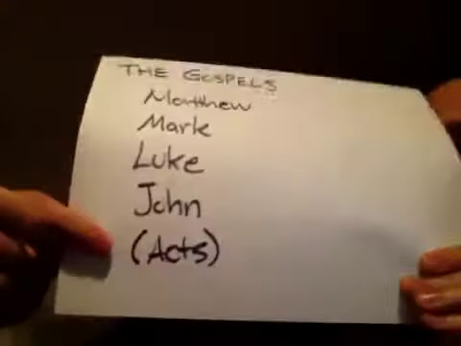Right after that was the book of Acts, which is not really part of the Gospels, but it doesn't fit in the epistles. So the book of Acts was a book basically about the new Christian church and about the forming of the church and what those first disciples did after Jesus rose into heaven. So that's the book of Acts.